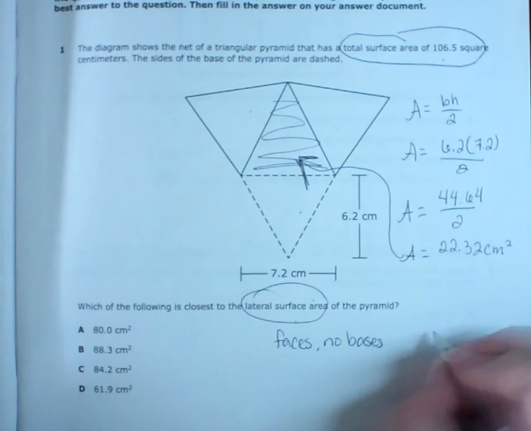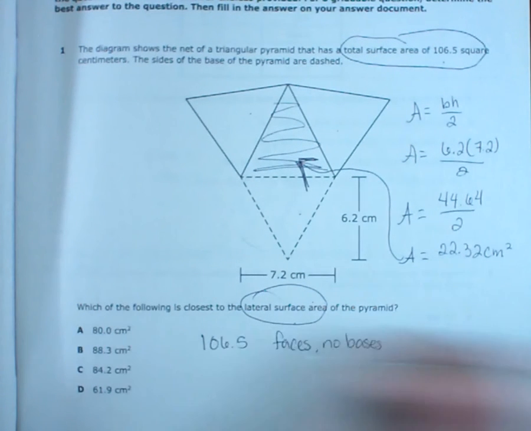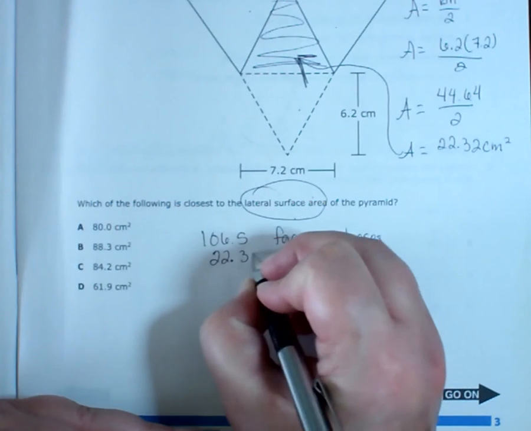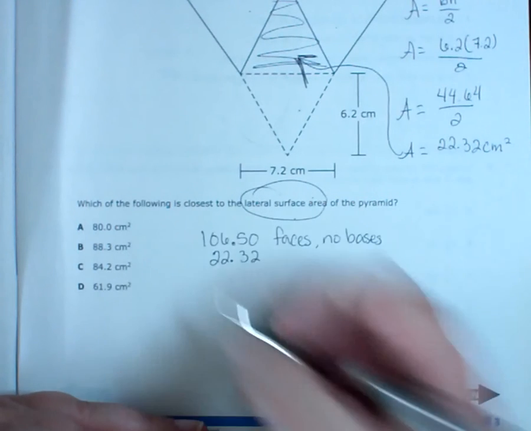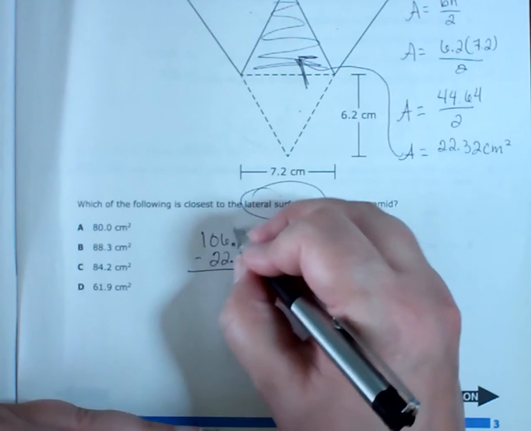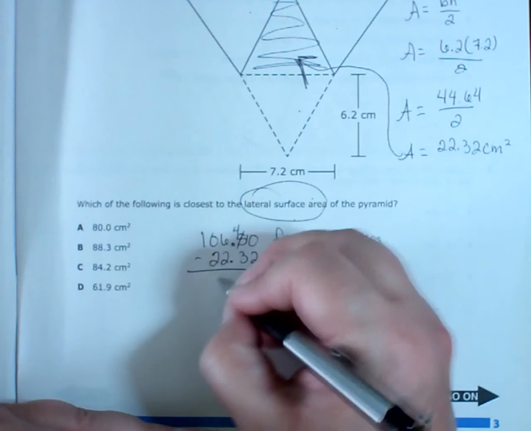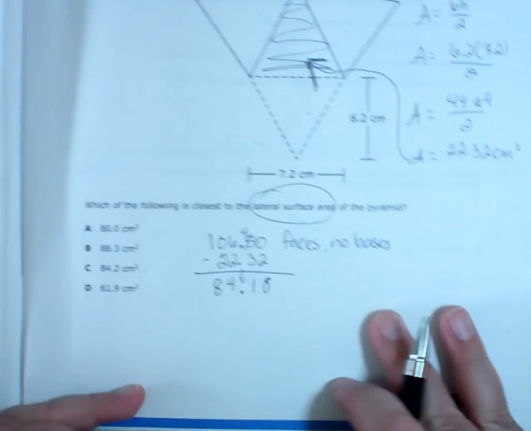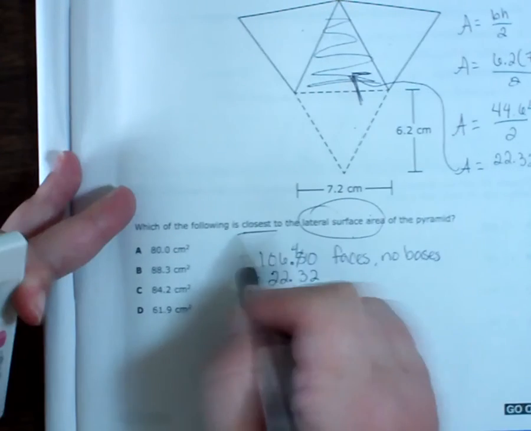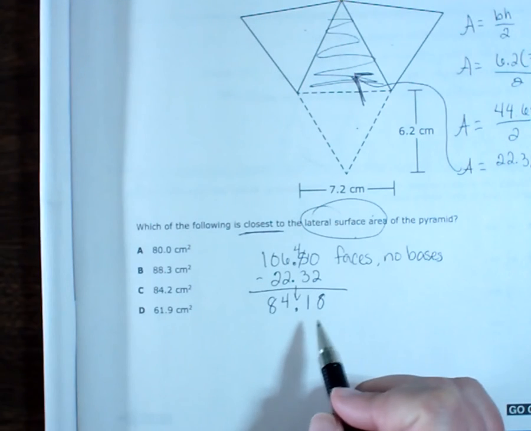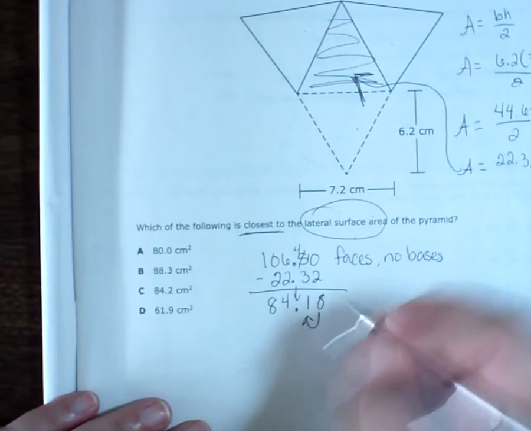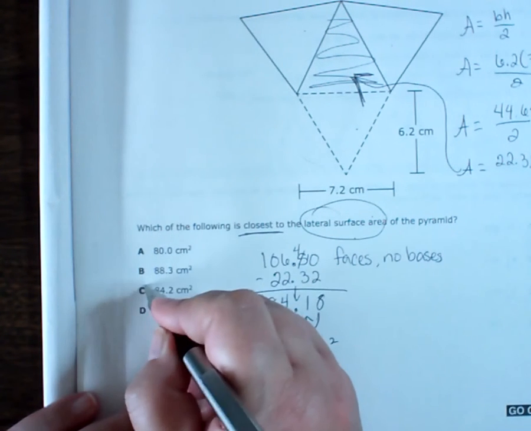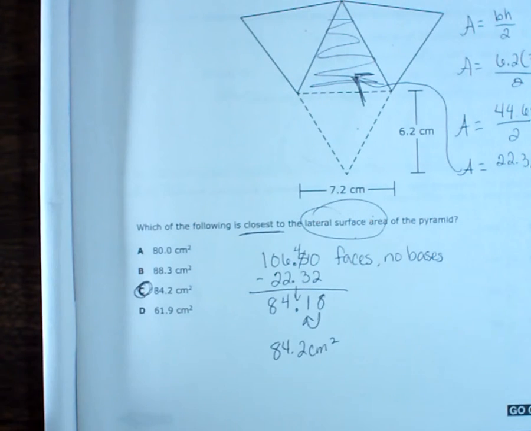So we're going to take 106.5, sounds like a radio station, and we're going to subtract that base, 22.32. Put a 0 there, it makes you feel more comfortable. Then subtract, drop the decimal, and it says closest to, so we have 84.18. If we were to round this, we would get 84.2 centimeters squared. So that is going to be C. That is the closest to our correct answer.